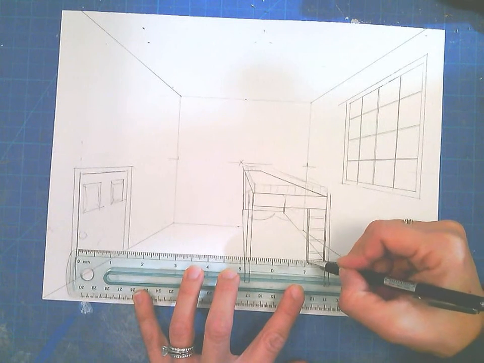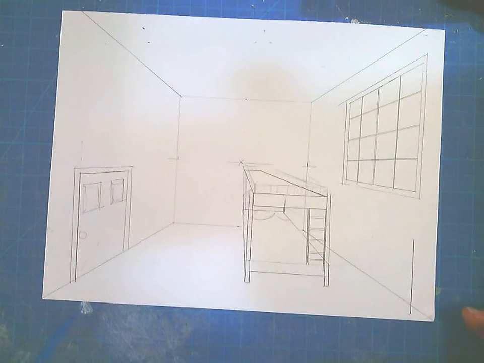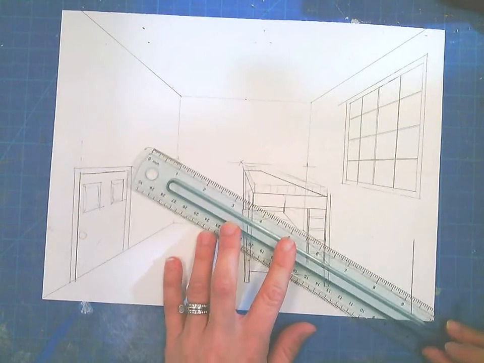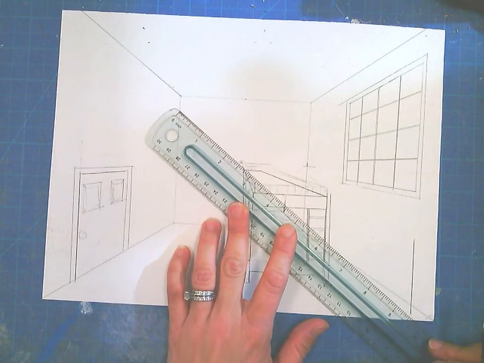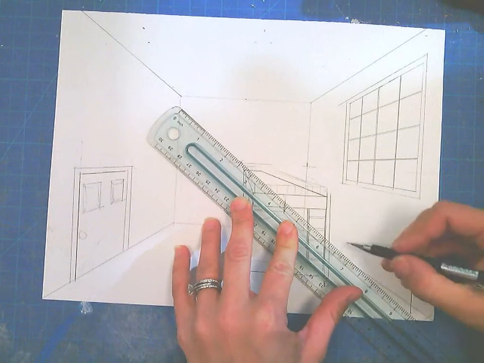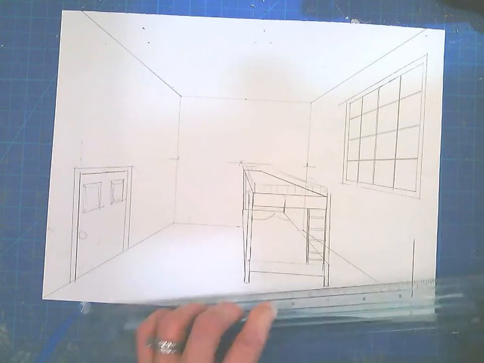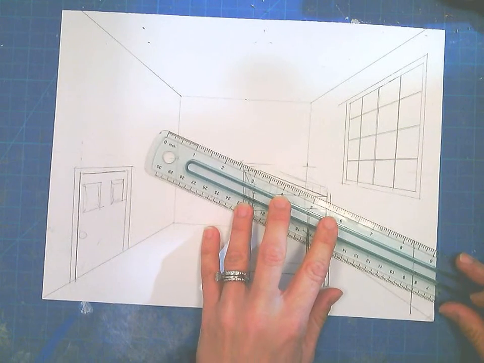That's a little uneven. Better now, though. Now we can get up there. You know what? I'm going to change. Actually, I can't change it. Okay. Let's go towards here.